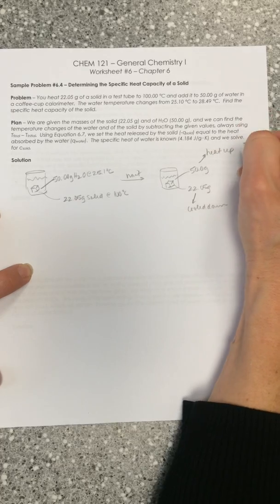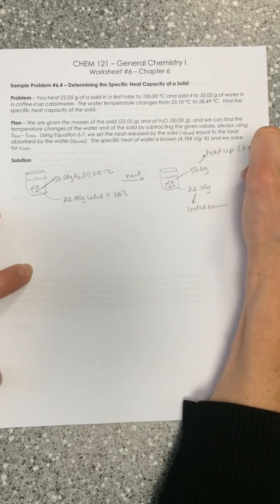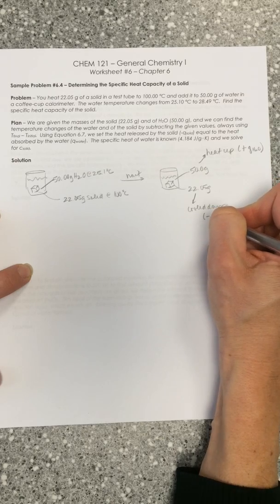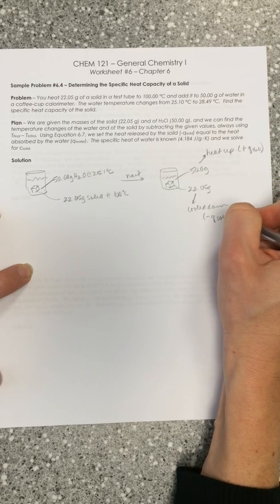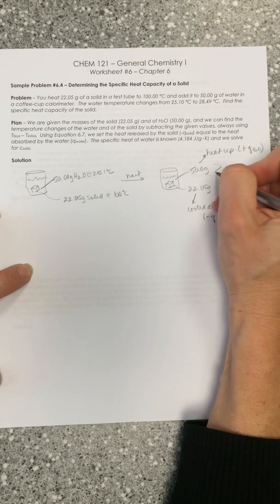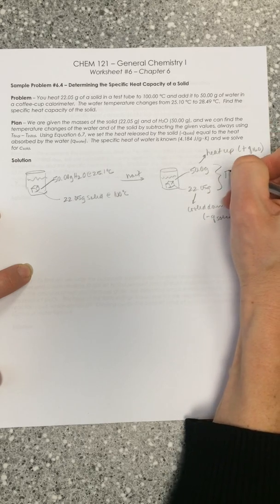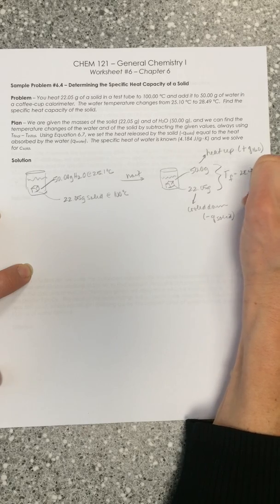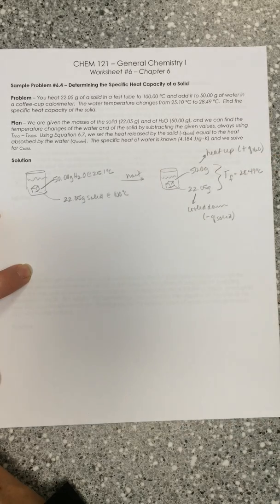And when something heats up, that means it takes in heat, so a positive Q for our water. And cooled down means it gave off heat, so a minus Q for our solid here. And at the end of the day, the final temperature of both is going to be equal to 28.49 degrees C.